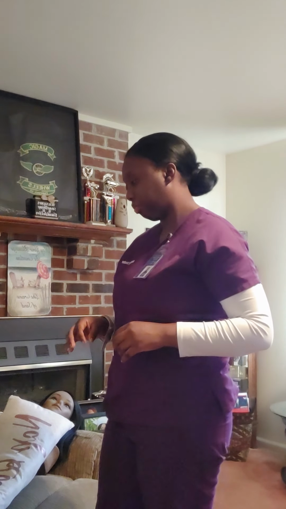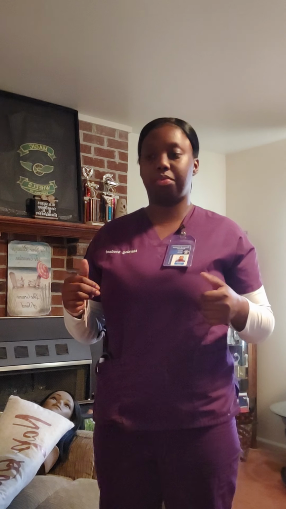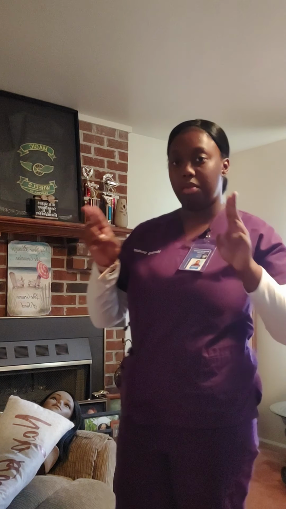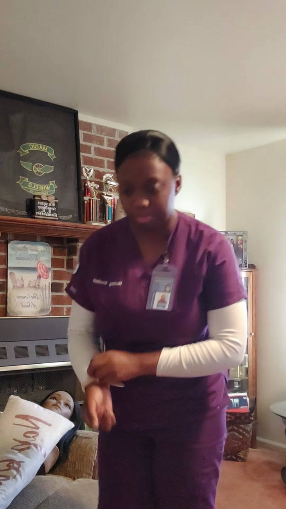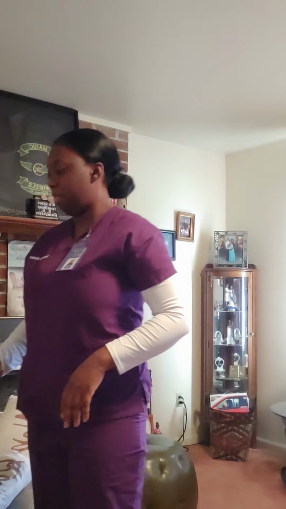And then you could go ahead and look at their pulses. The popliteal pulse is normally located behind the knee, the back. You could go ahead and do the dorsalis pedis, both of them, and those are usually on top of the foot. And then the posterior tibial, those are done in between the ankles. So yeah, you would check those.